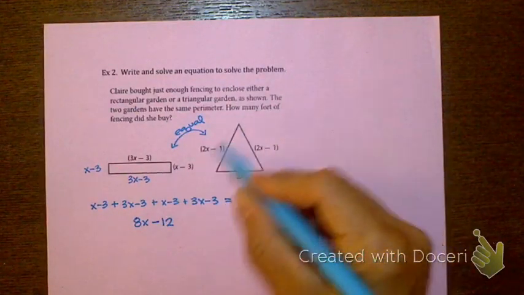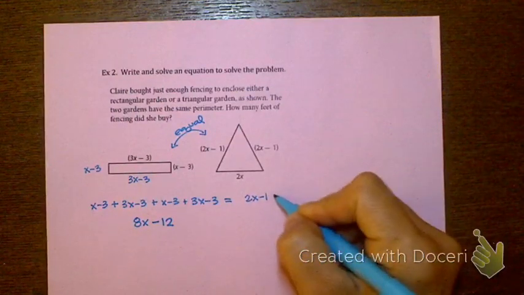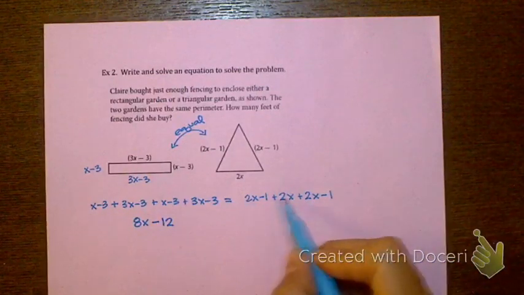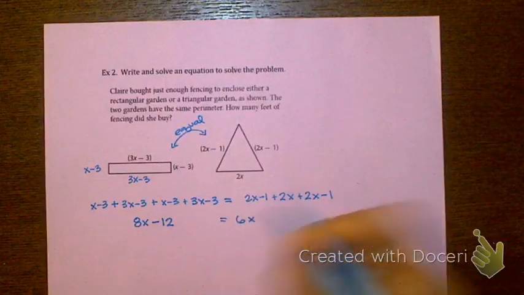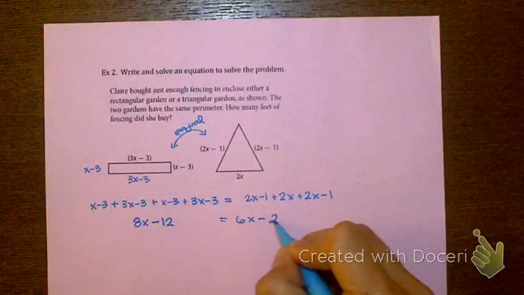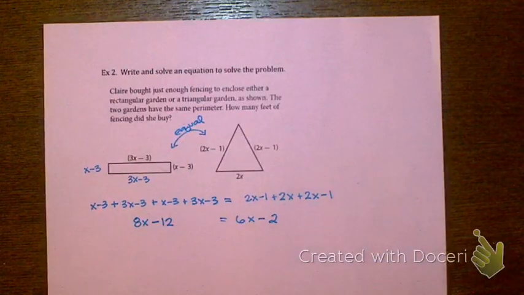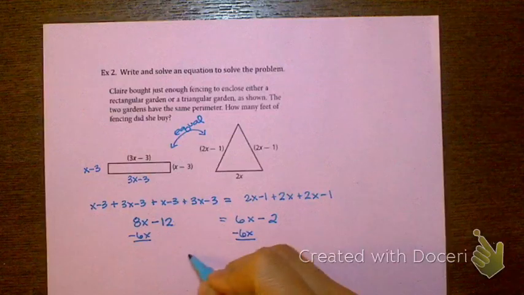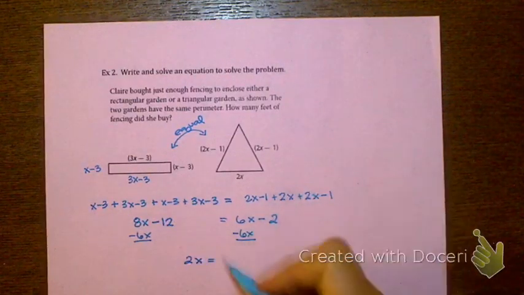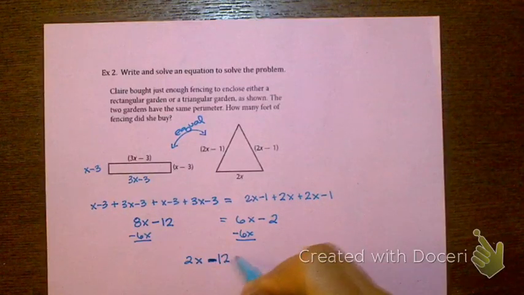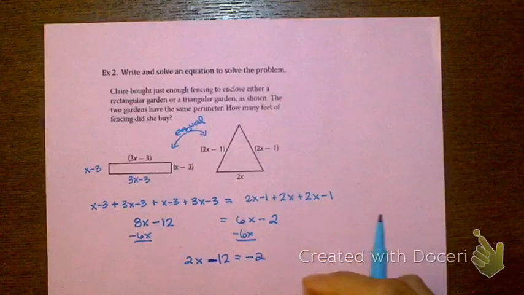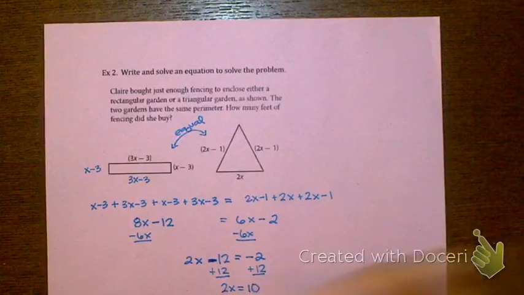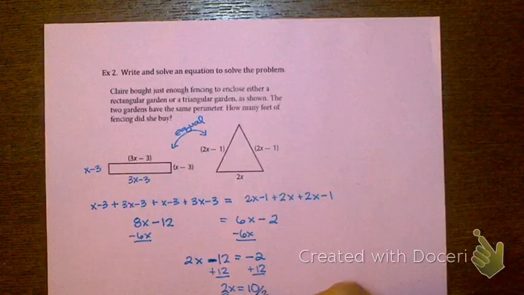Now when I find the perimeter of this garden by adding up all the sides, here's what I get. I have 2, 4, 6 x's, and I have 2 negative 1's, so that means I have negative 2. I'm now going to go ahead and solve this equation. Let's bring the 6x over to the other side. That's giving me 2x minus 12 equals, left over on this side, negative 2. I'm going to add the 12 to both sides, and so I get 2x equals 10. Last step, divide by 2, and I get x equals 5.